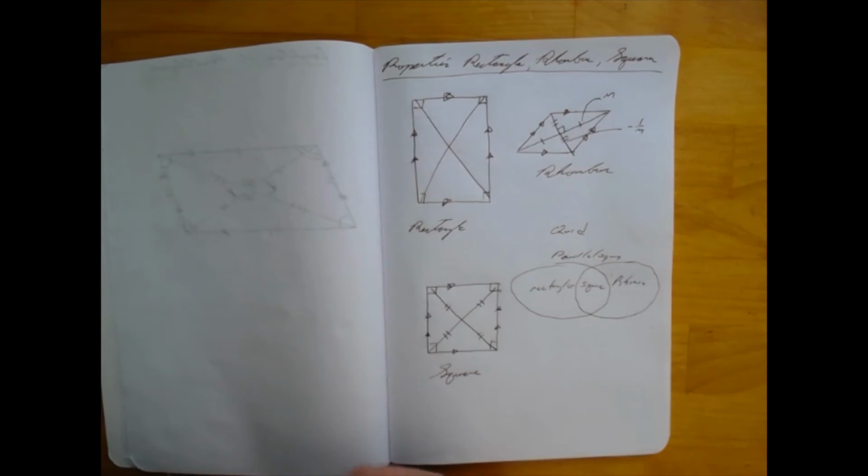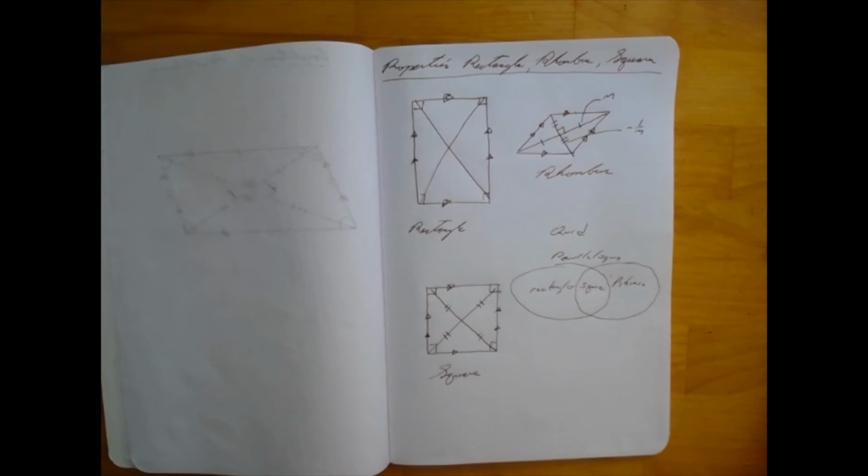So these things break down into smaller and smaller categories and become a bit more specific about quadrilaterals, because we do have special quadrilaterals: rhombus, squares, and rectangles.